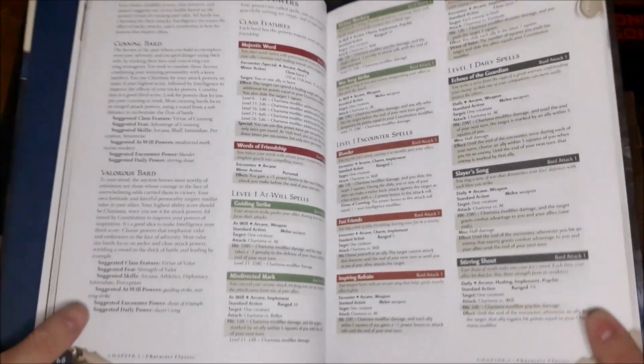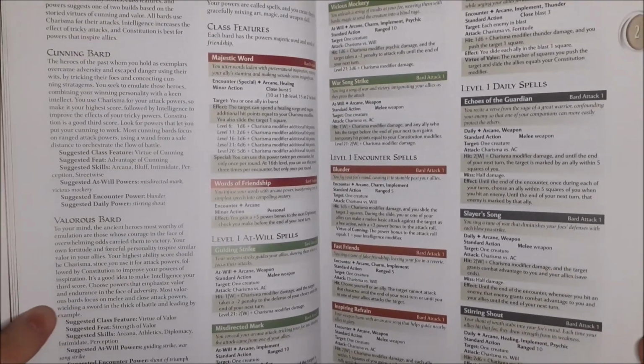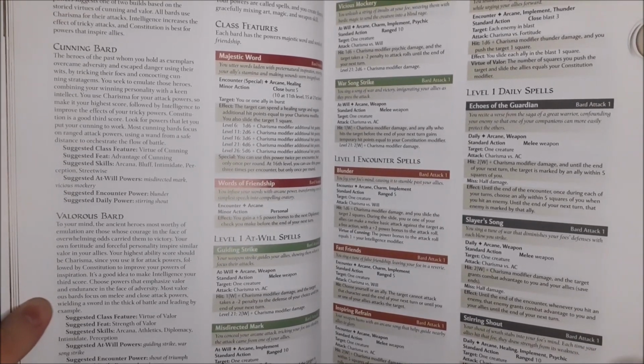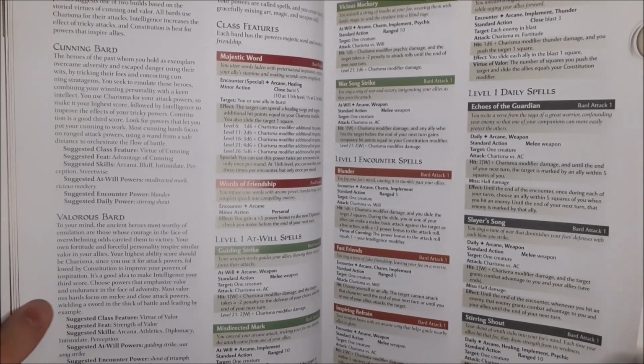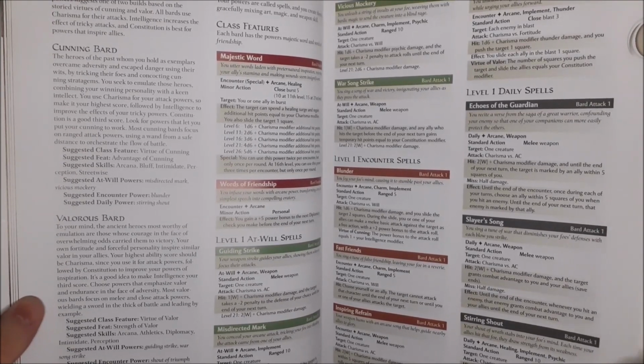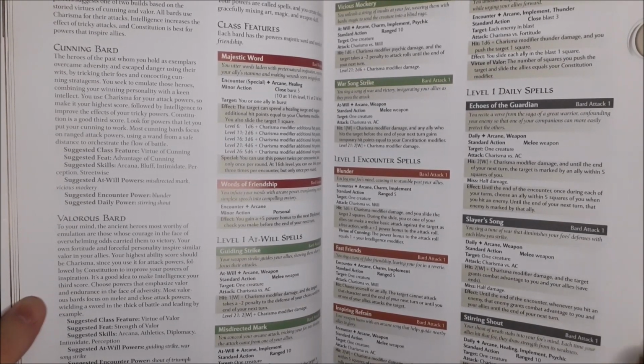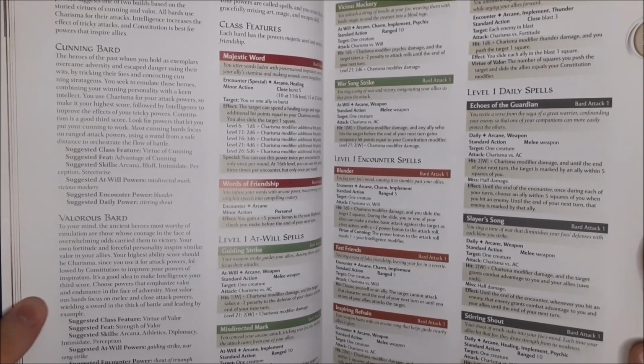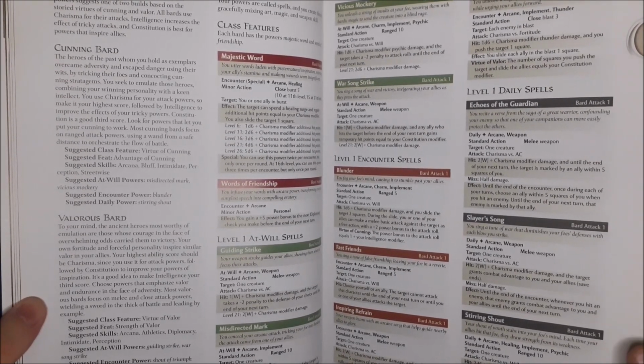So let's just take a look at the class powers, and again, we're going to focus primarily on just the first level stuff here, and then we'll flip through and take a look at some of the other abilities that might stick out to me as I'm flipping through, but we're not going to go through 30 levels worth of new powers, although you don't gain new powers at each and every single level. It comes kind of close.